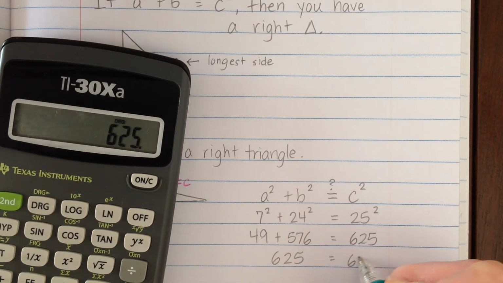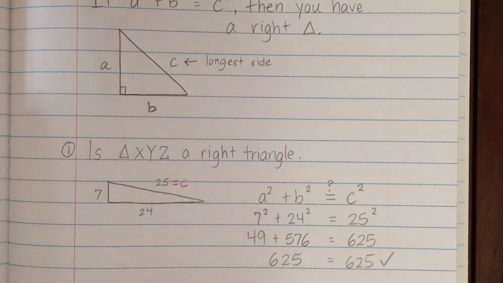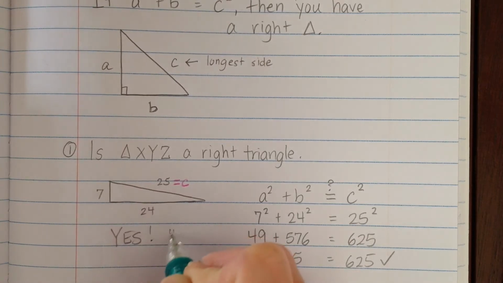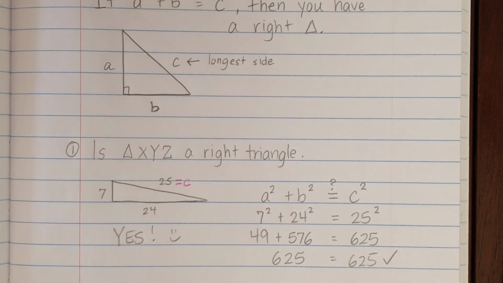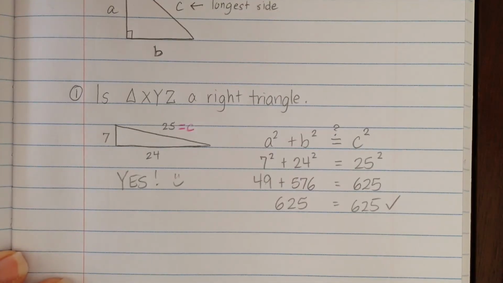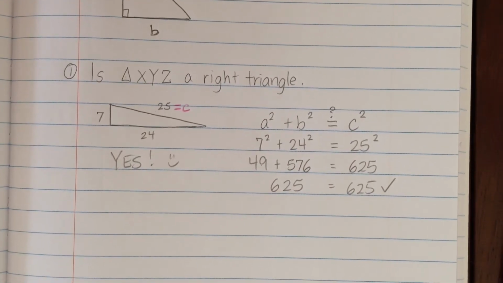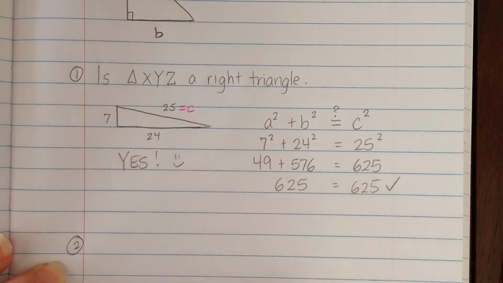So 625 does in fact equal 625. So is this a right triangle? Yes, this is in fact a right triangle. Okay, let's look at another one. All right, perhaps we're not given the actual triangle. Perhaps we're just given the side lengths, and we need to try it out and see what's what.